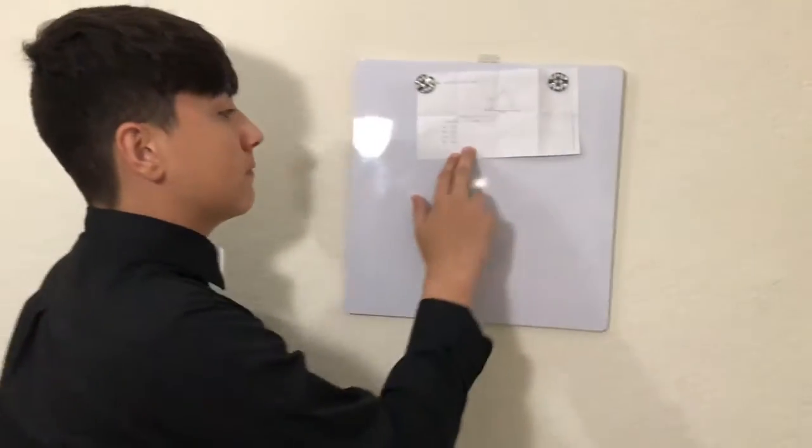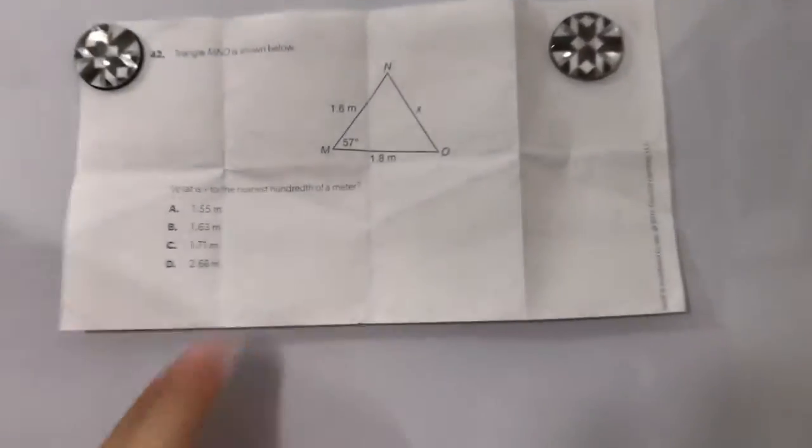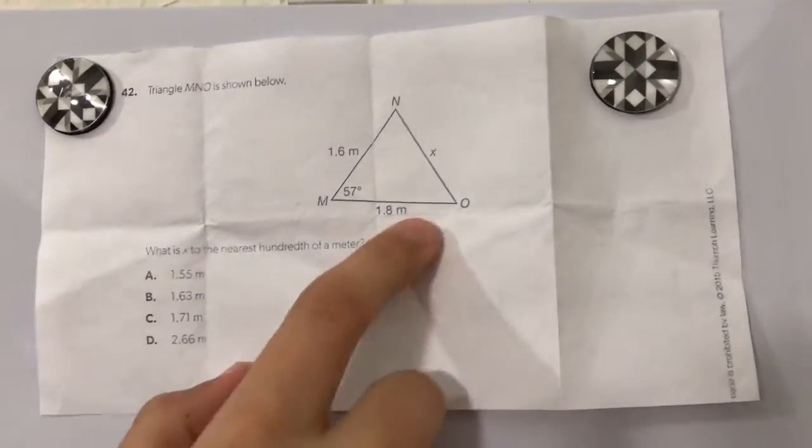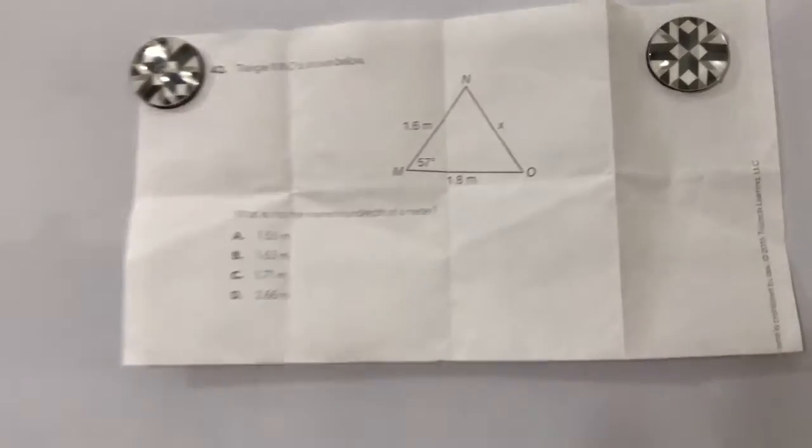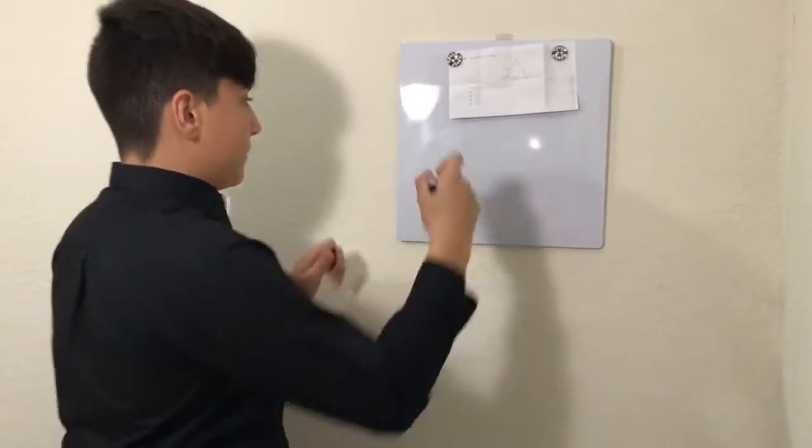My question is, triangle MNO is shown below. What is x to the nearest hundredth of a meter? See, this question concerns the law of cosines.